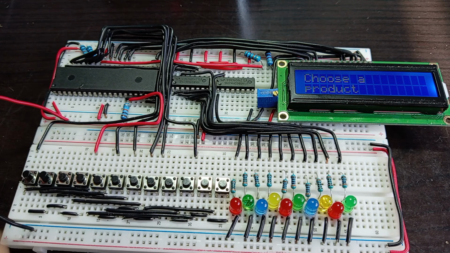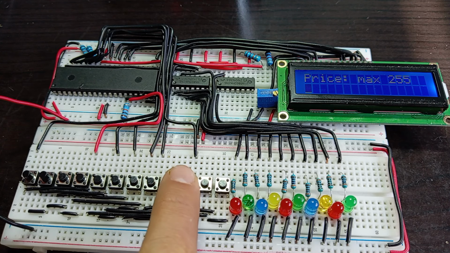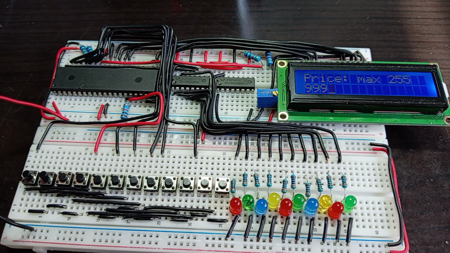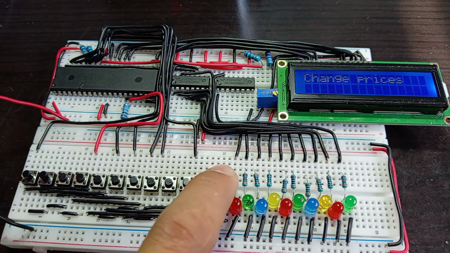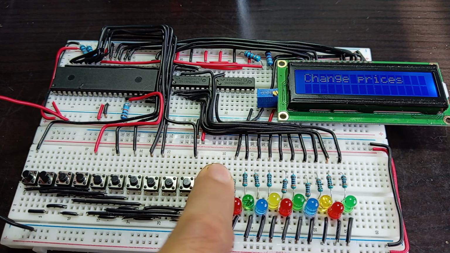Now I'm going to change the price of soda. What happens if I want to type in something like 999? It says error, maximum is 255. As you can see, it catches the errors very well. Now I'm going to skip the menu with the X button.